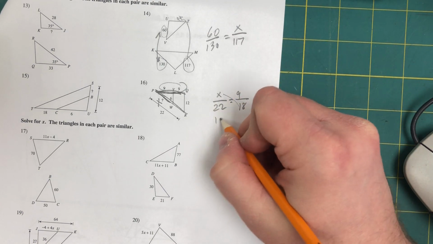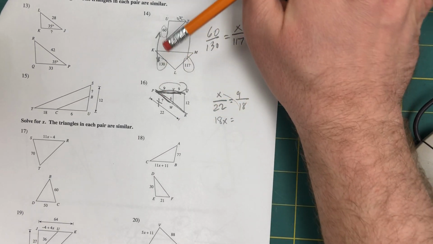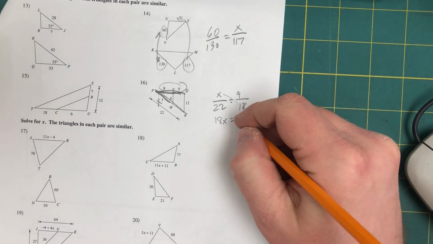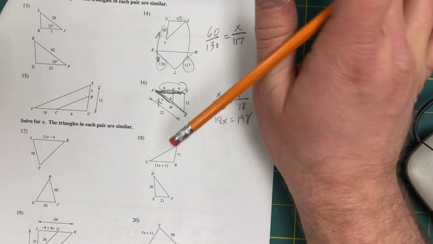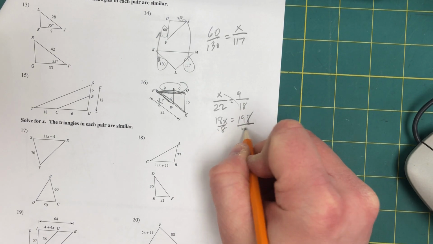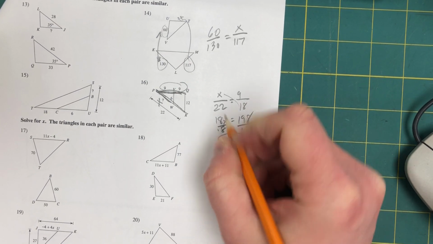So 18 times 18x, that's 9 times 22, whatever that is, 198. And then we'll divide both sides by 18. I got x is equal to 11 in this one.